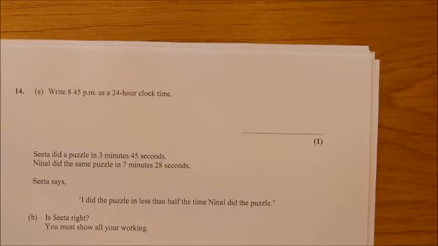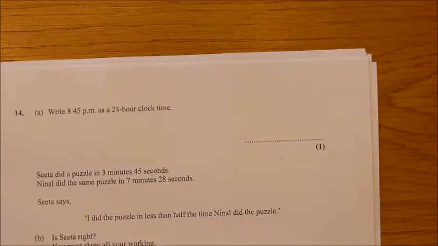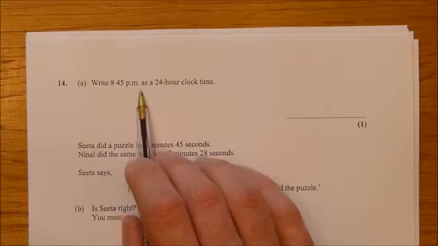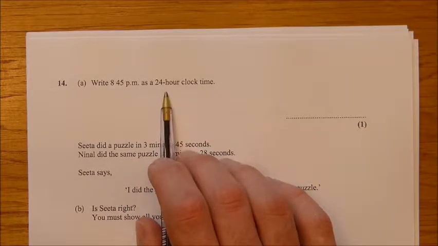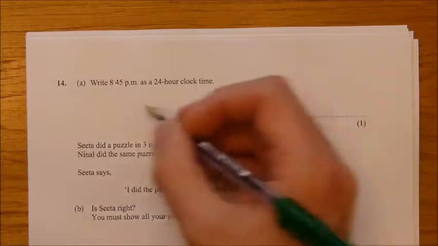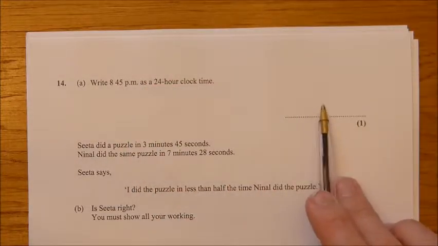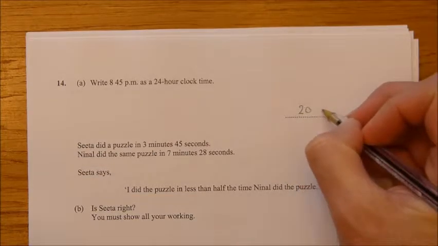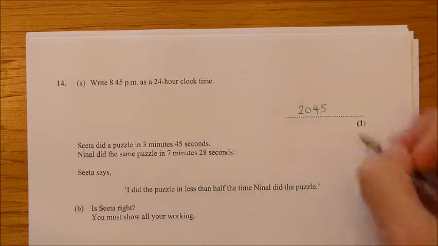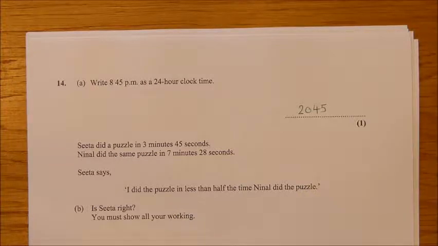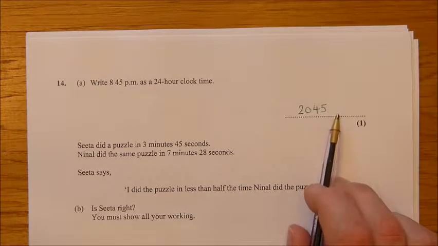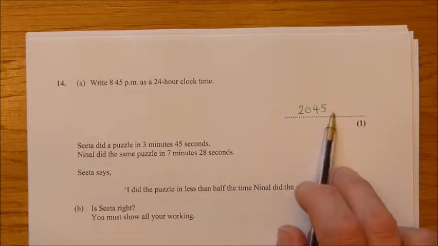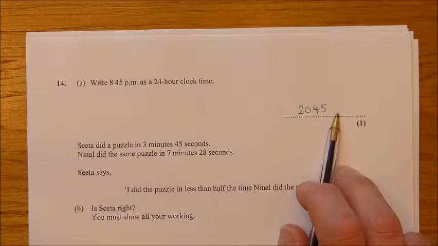Okay, on to question 14. Right, 8:45 PM as a 24-hour clock time. Okay, well, counting on from 12 o'clock, 12, 13, 14, 15, 16, 17, 18, 19, 20 takes us to 8 o'clock. Add the minutes on the end, 20:45. Notice if you put PM on the end of here, you're going to lose the mark. It just needs to be 20:45. You don't need to say AM or PM in 24-hour time.